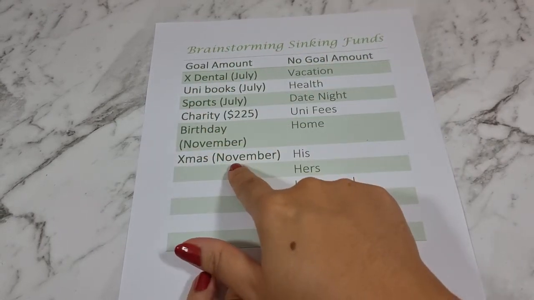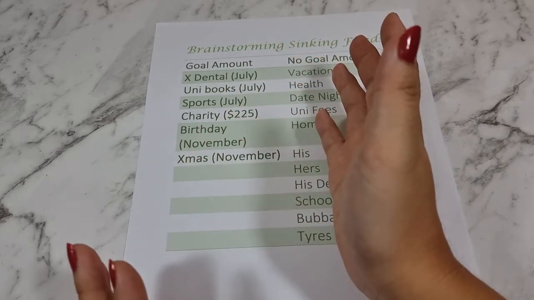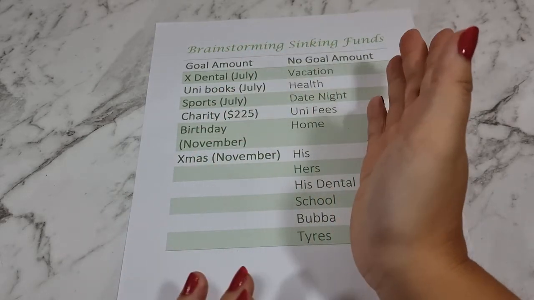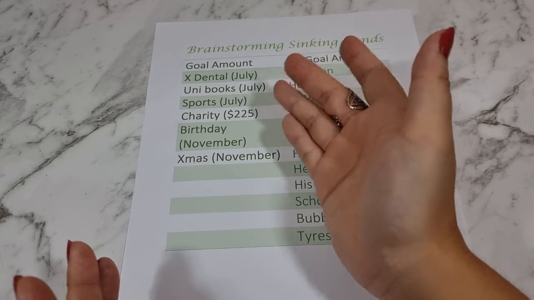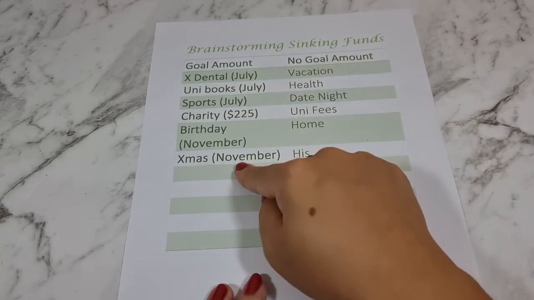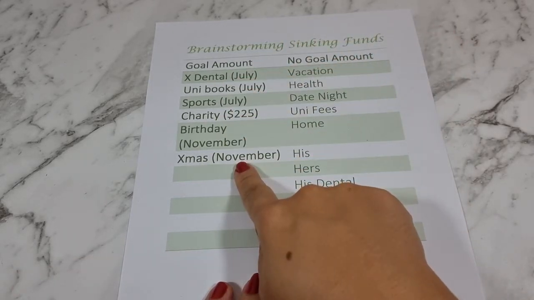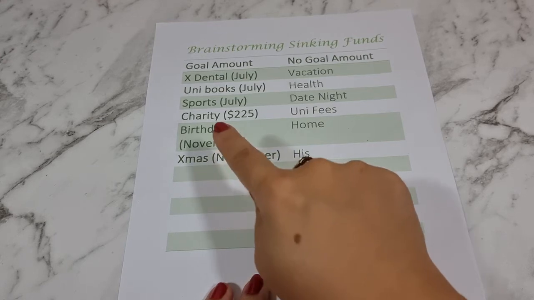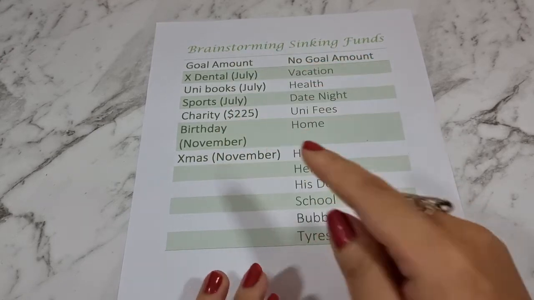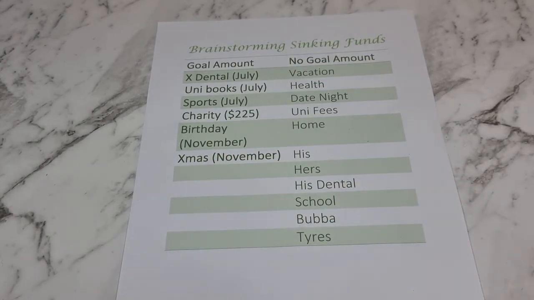So I have, for example, 10 paychecks before it reaches November. So I would stuff my Christmas envelope $100 every fortnight or every paycheck. So that is step number 7.